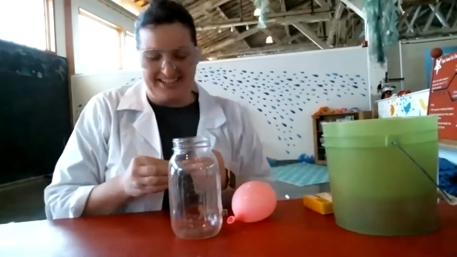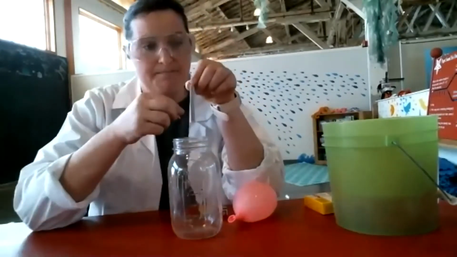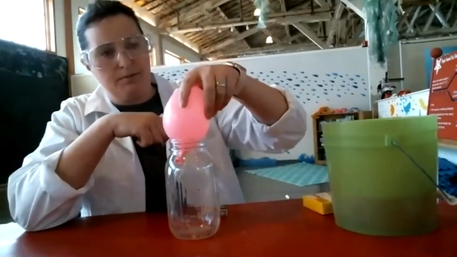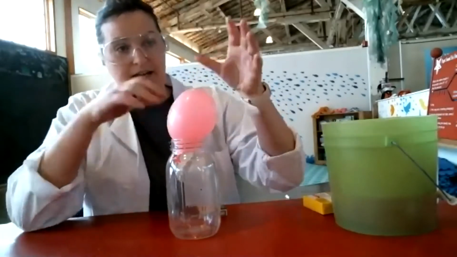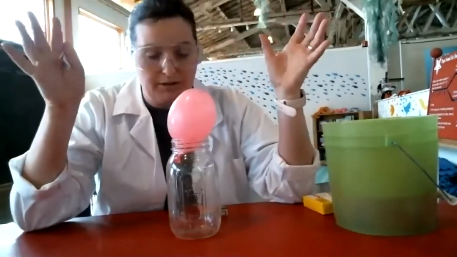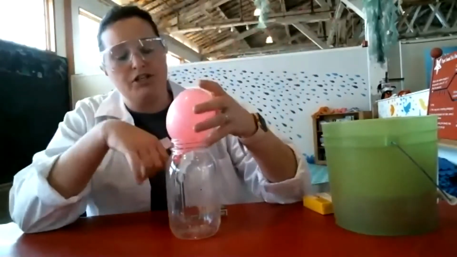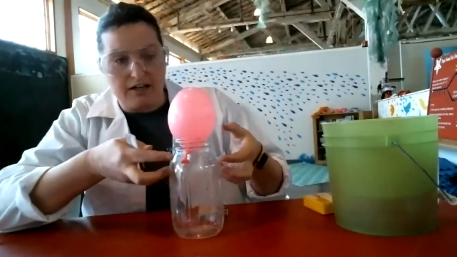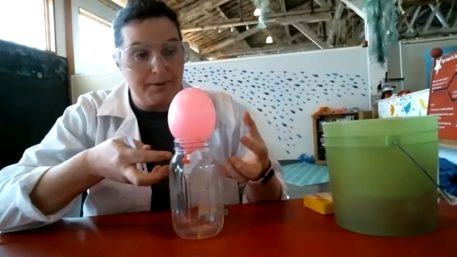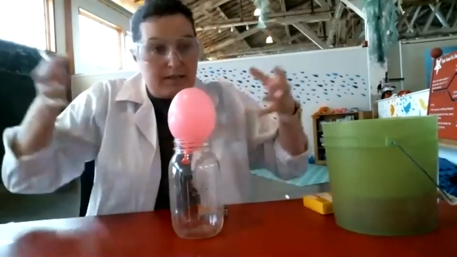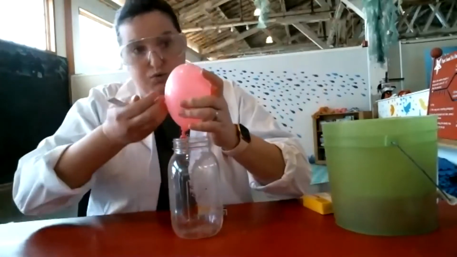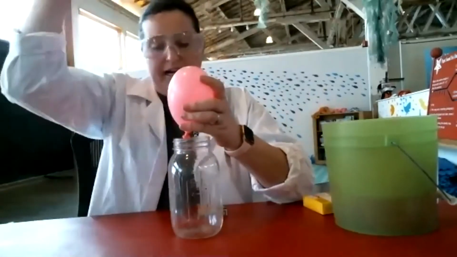So what we're going to do is light this piece of paper, drop it in the jar, and put the water balloon on top. Now, hopefully the whole thing doesn't explode. But what should happen is you'll see the balloon bounce like this as the air inside the jar heats up, and then it expands like we talked about. It becomes less dense and it starts coming out the top.